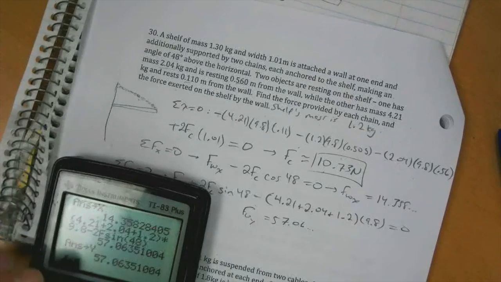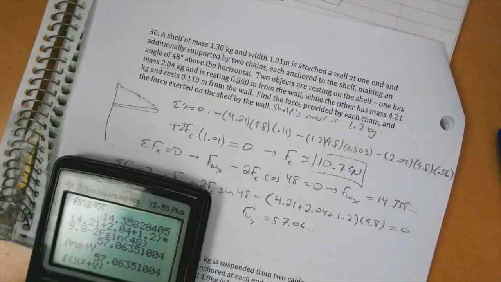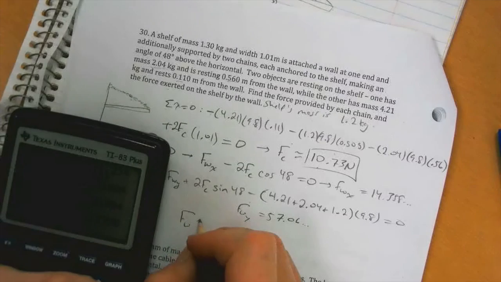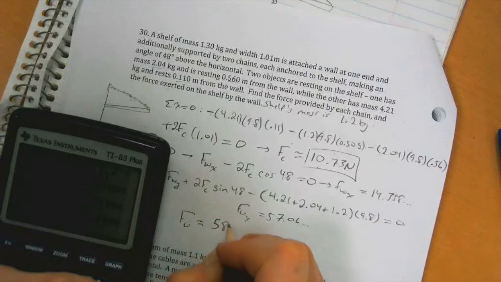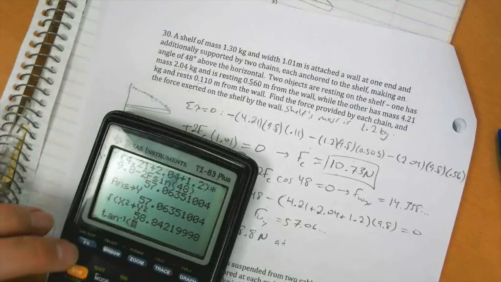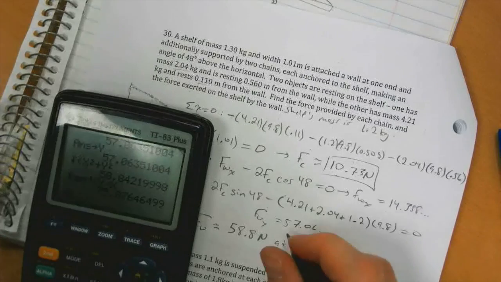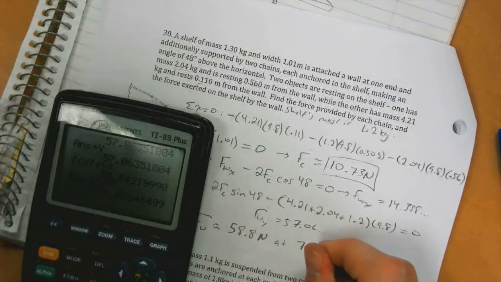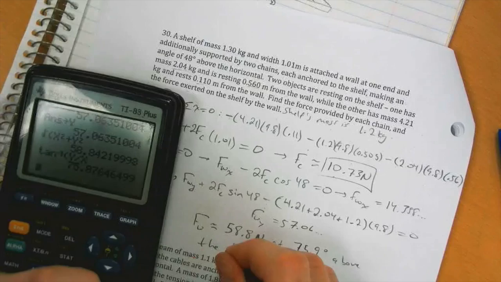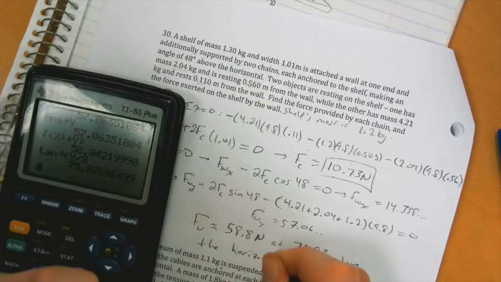And then as always, we do our usual square root of x squared plus y squared for magnitude. So the force from the wall is about 58.8 newtons at 75.9 degrees above the horizontal.